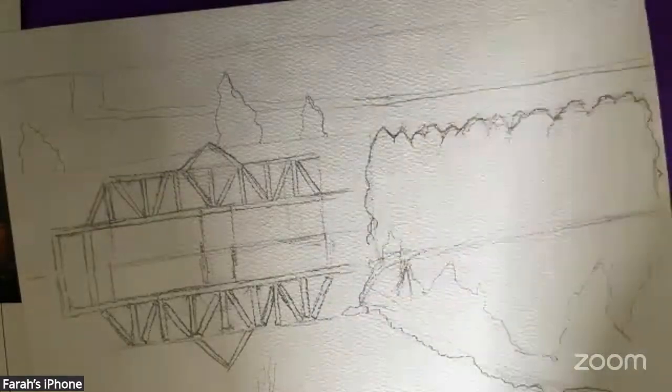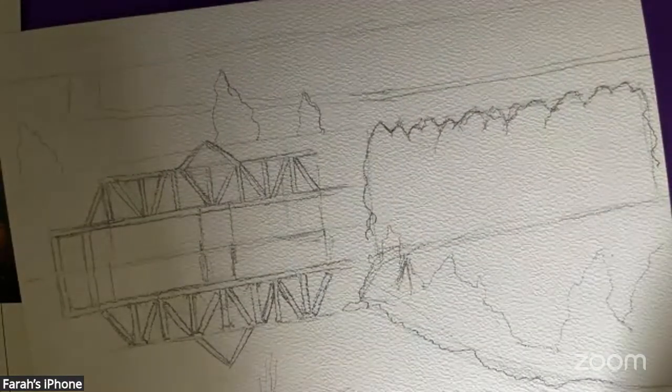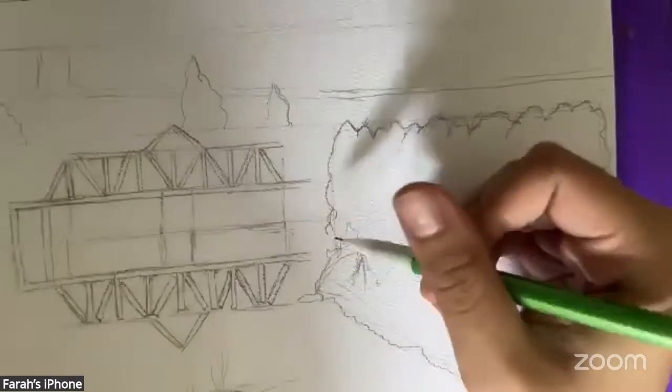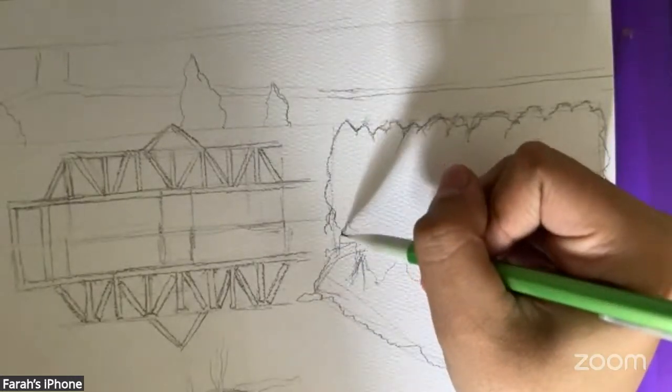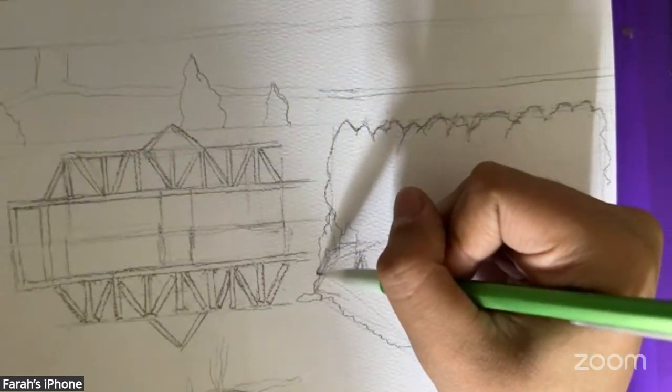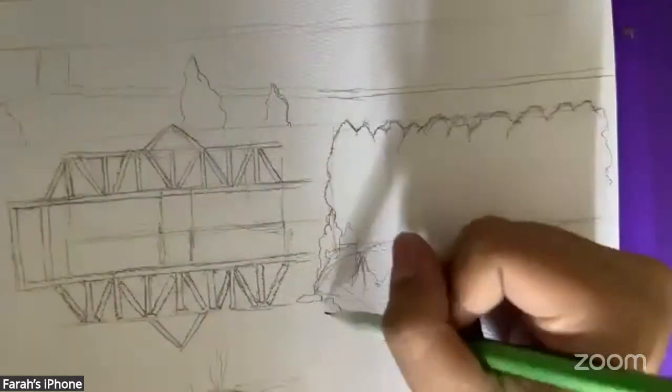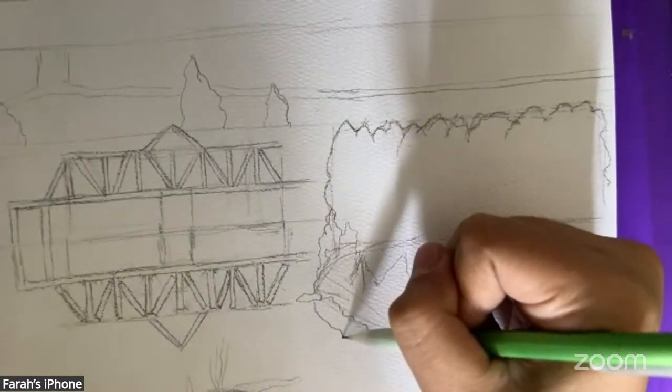All right. Now back to these trees. And then back to the shoreline.